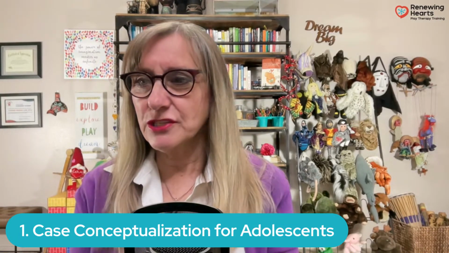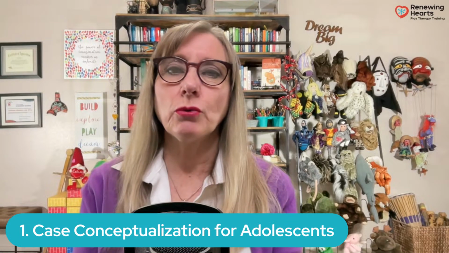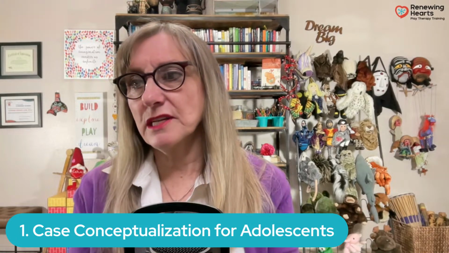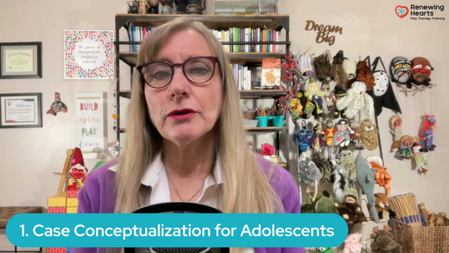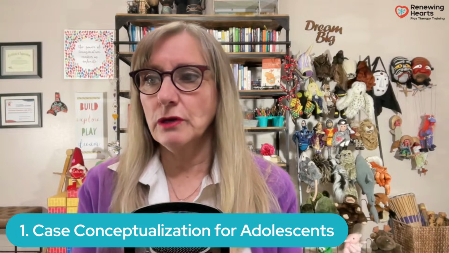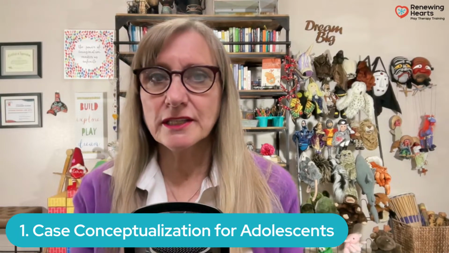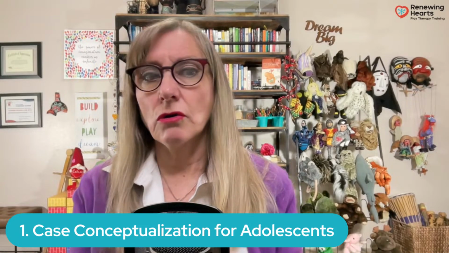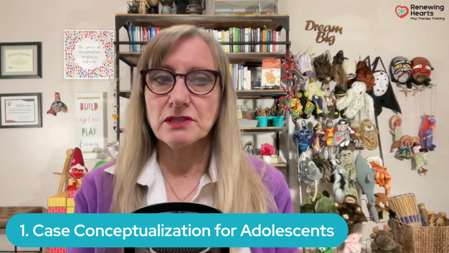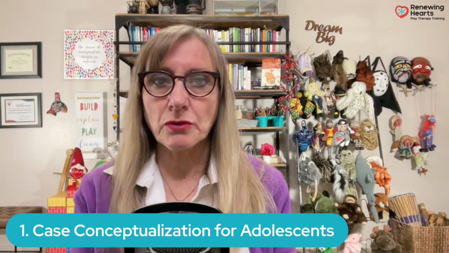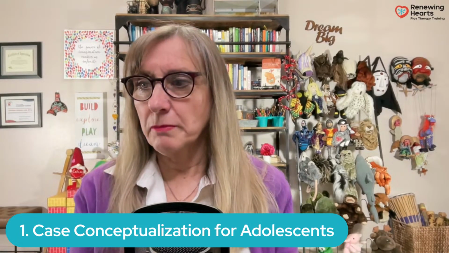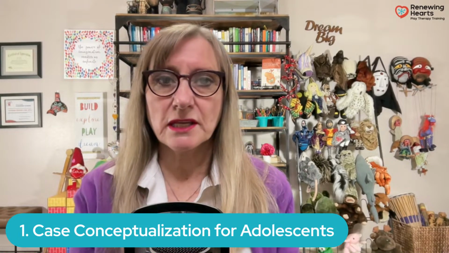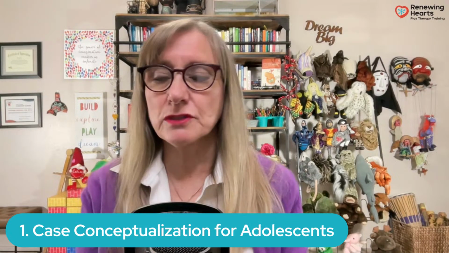Your case conceptualization is going to vary based on your play therapy model. Case conceptualization is essentially, how are you figuring out what is at the root of the problem? And that's going to look different based on your play therapy theoretical model. The way it looks with child-centered play therapy is going to look different than maybe the way it looks with Adlerian play therapy, or maybe you're using an integrative play therapy approach. Your case conceptualization is going to be heavily influenced by that.